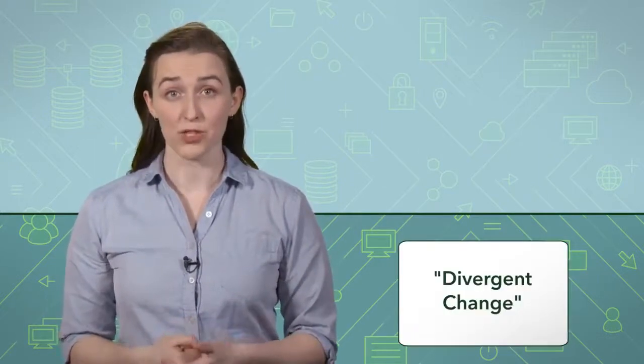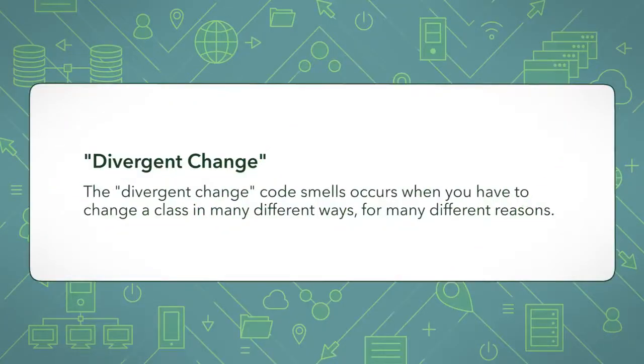Now let's switch gears a little bit and talk about some code smells that occur when you're making changes to the code. The first of which is called divergent change. The divergent change code smell occurs when you have to change a class in many different ways, for many different reasons. This closely relates to the large class, or God class smell.